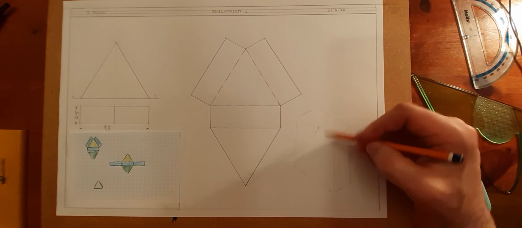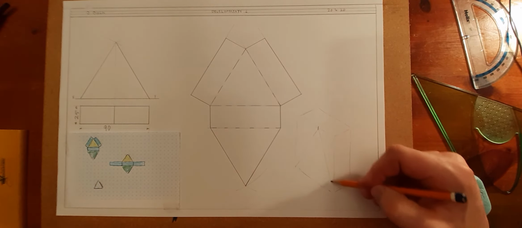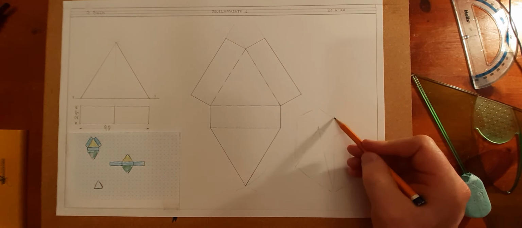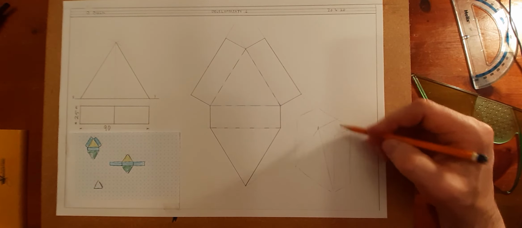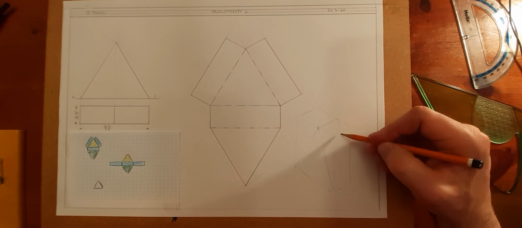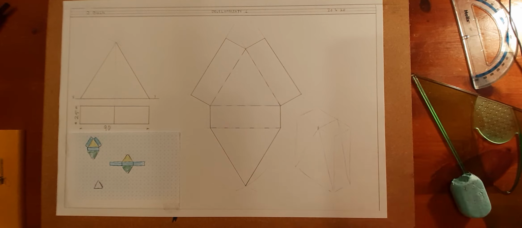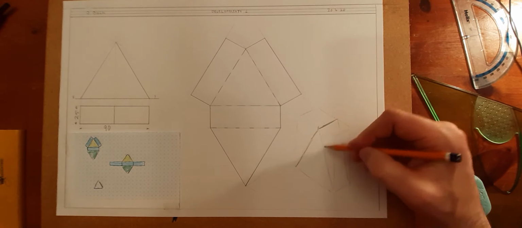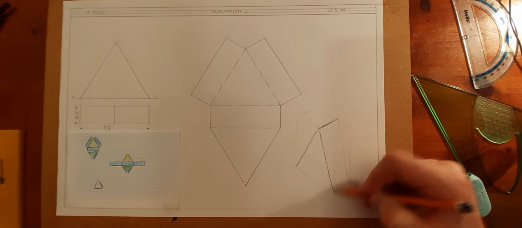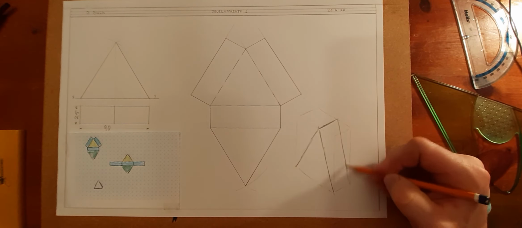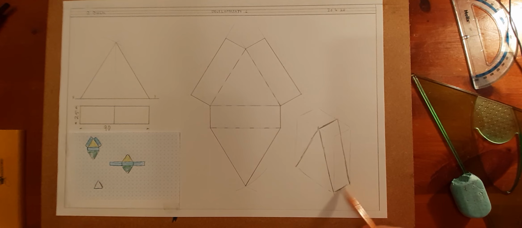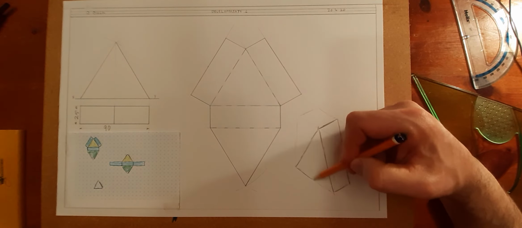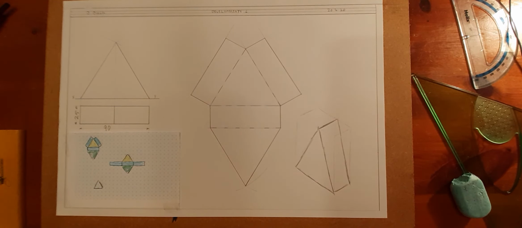Do lightly down your line till you're happy with it. Okay, and we get our halfway point in the back there. And we can join this guy down to there. And now that I'm happy with it, we'll go ahead and we'll do it heavier. And that is our isometric sketch done there to your size.